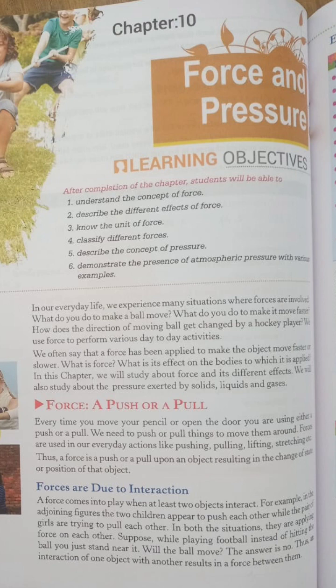Force, as far as the definition of force is concerned, is nothing but a sort of push or a pull, which basically changes or has the potential to change the shape of an object, right? And there are certain things associated, or basically you can say the effects of forces. First is a change in the direction of a moving object, right?